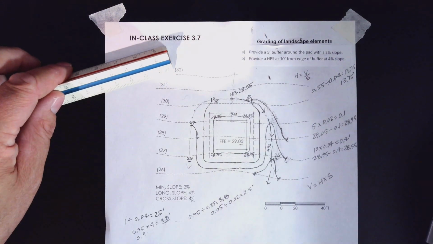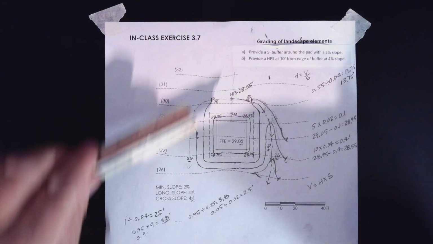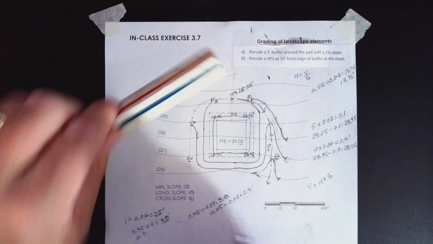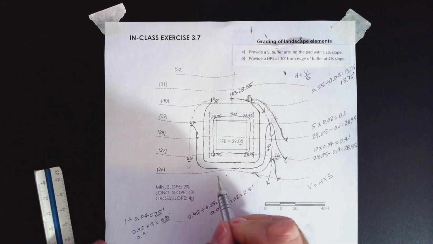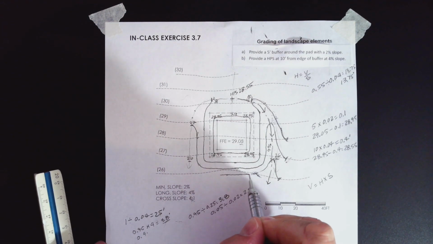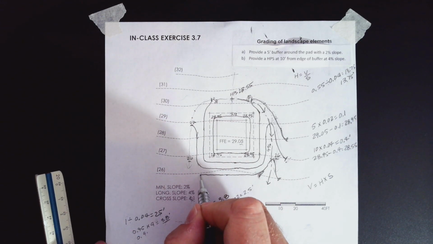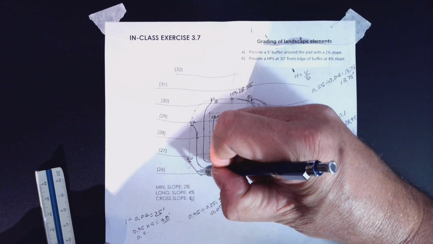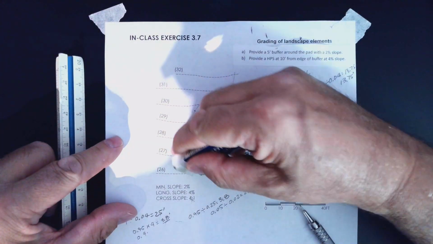And actually, it doesn't tie in there because we've got to keep 4 feet. See this contour? We need to be 4 feet away for 26. So it actually has to go something like that. And then come across here. And go up. Whoops. Keep that again, that 4 feet away.